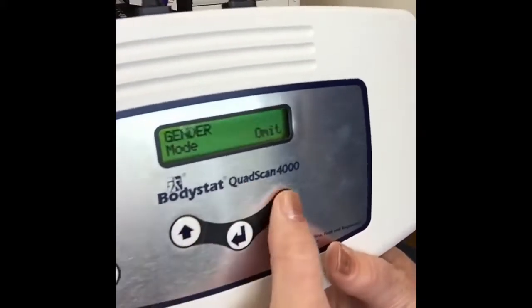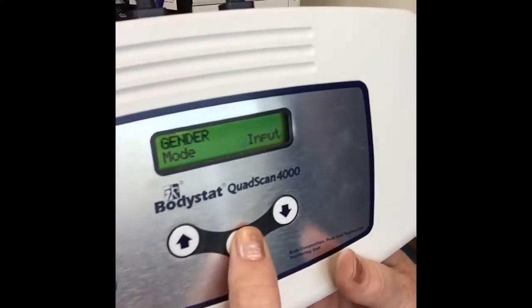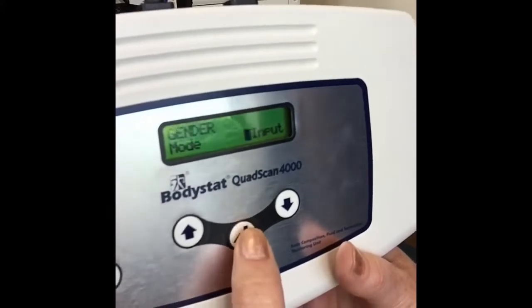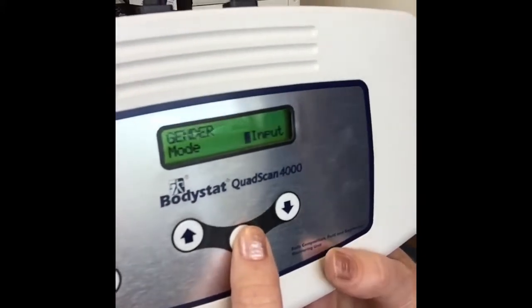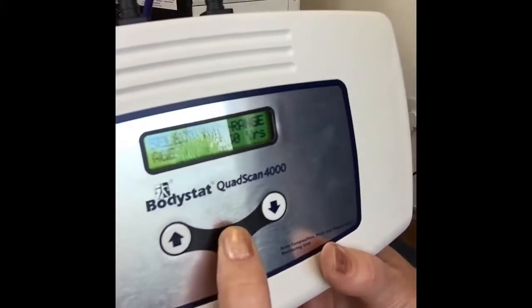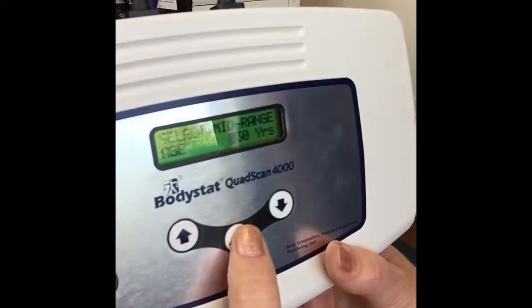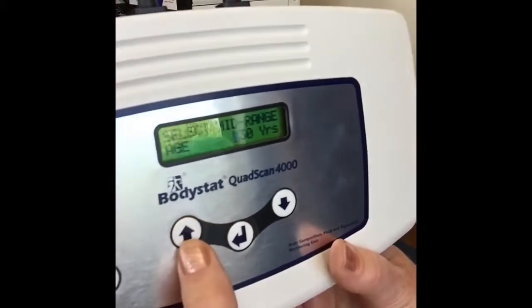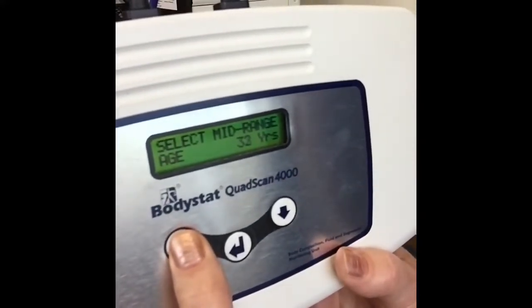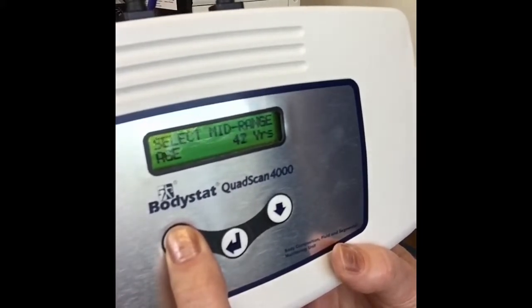So normally we just keep that as an input data. So even though it's defaulted to male, the male gender will be the first one to come up. You still have the option to change that to female at the time of the test. Then you have the option of changing the age, the first age that comes up. So for example, if your population group is a little bit older, we can increase that age to about 50.